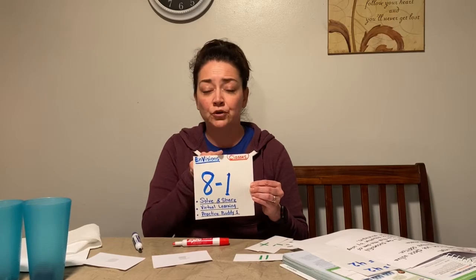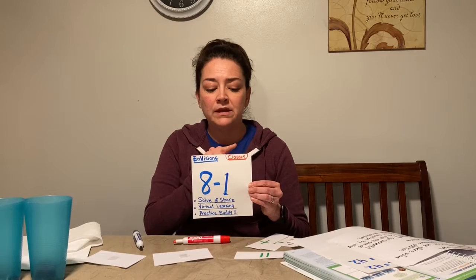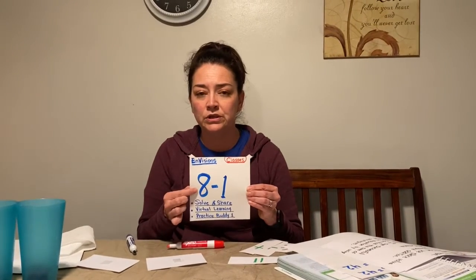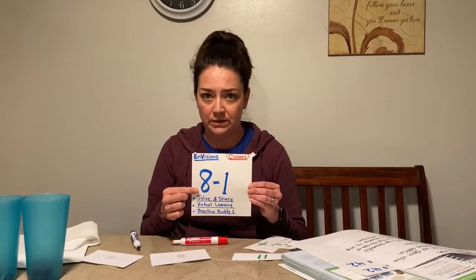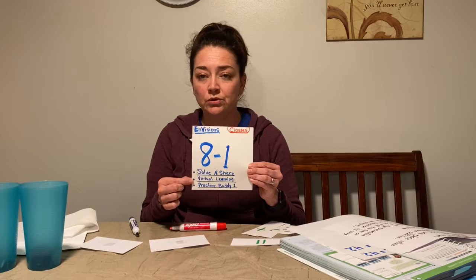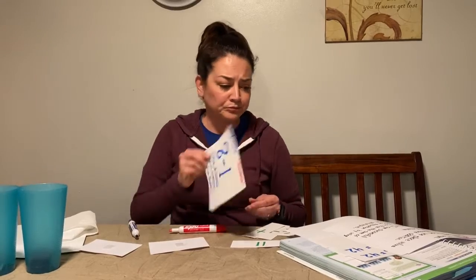Just click on for Google login because you're already logged in with Google. And then select the orange one that says Classes. And then you're only going to do the ones that say 8-1. And then I only want you to do Solve and Share, Virtual Learning, and Practice Buddy 1 today. Okay? So I just wanted to help you get going with that.